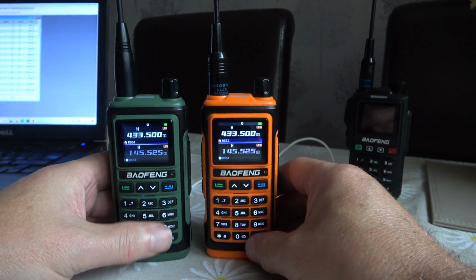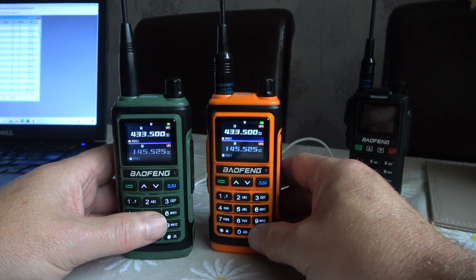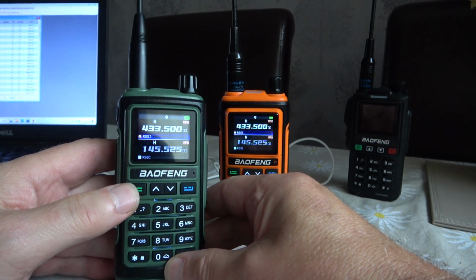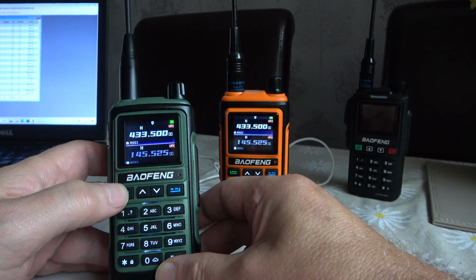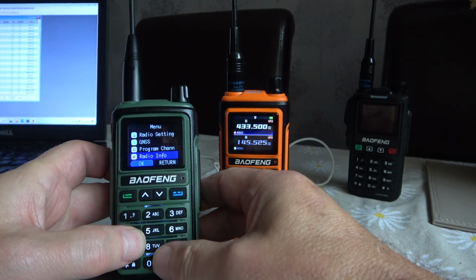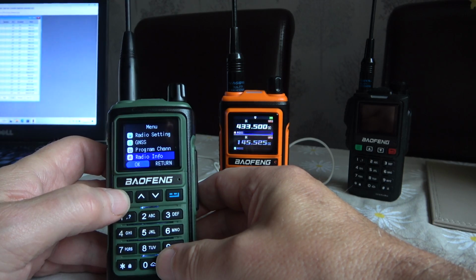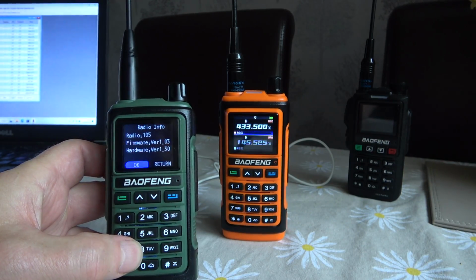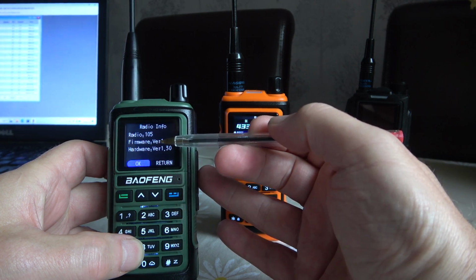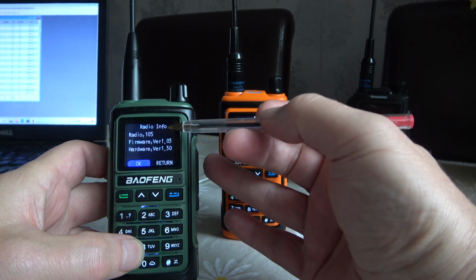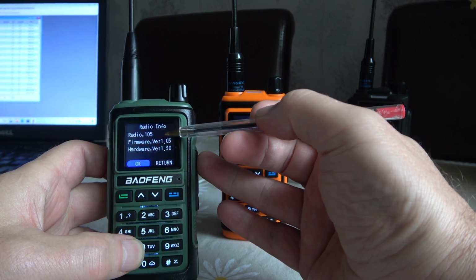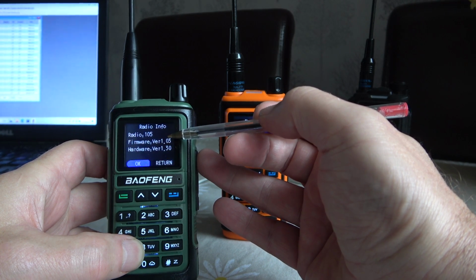So we've got that out of the way. How do you know what firmware is on your radio? Well, a quick way to check is to again go into the menu on your radio, which is the green button top left. Give it a press, use your up arrow, and you'll see radio info. Press the green button again, and there we will have the information on the firmware version and your hardware version. The one that's concerning us is the firmware version. In this case, on this green radio, the firmware version is 1.03.